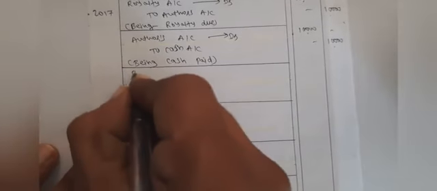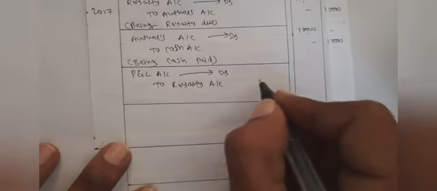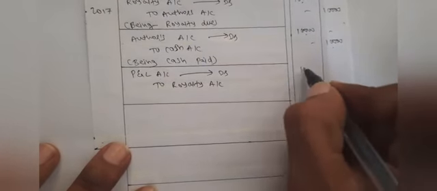Okay, now the third entry is for what? Just go through the format which I have given. The third entry is to transfer royalty to P&L account. P&L account debit to royalty account. So the amount is 10,000. Being royalty transferred.